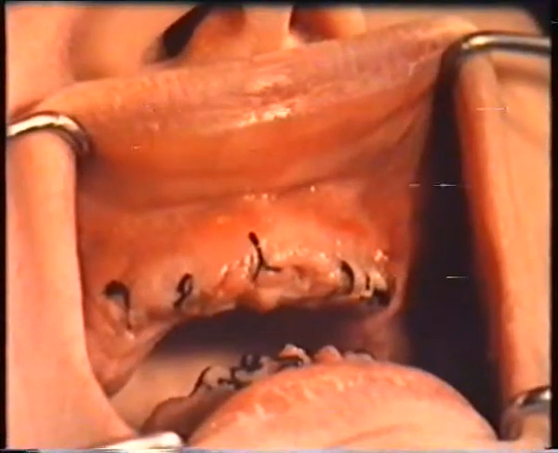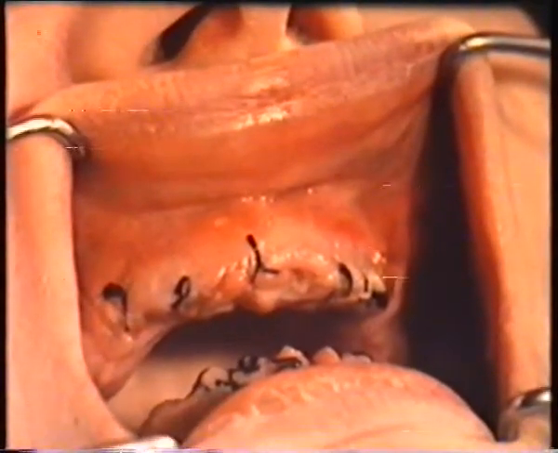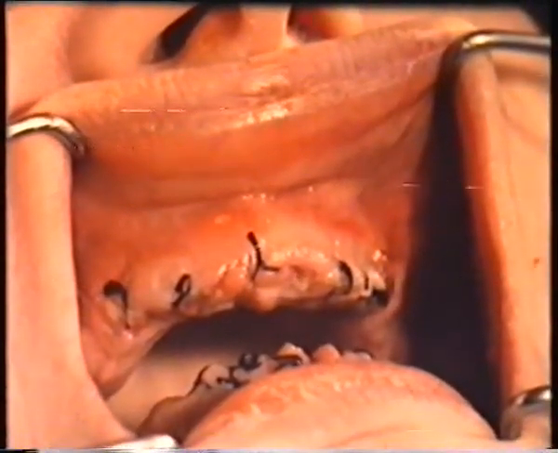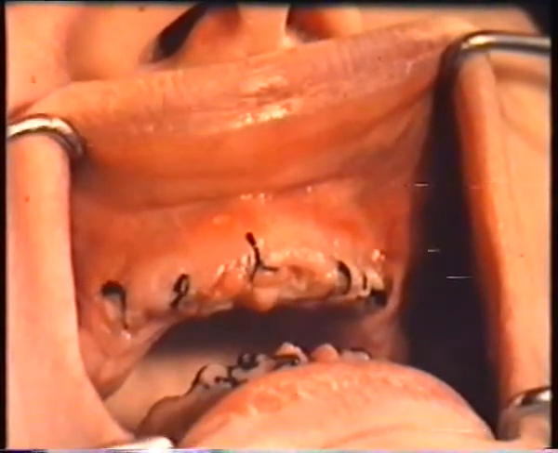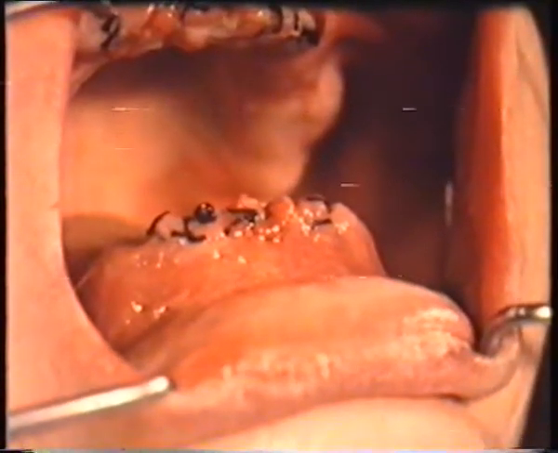Healing appears to be good in the upper jaw, but a small pressure ulceration has developed in the labial sulcus in the right incisor region. Healing in the lower jaw appears satisfactory.